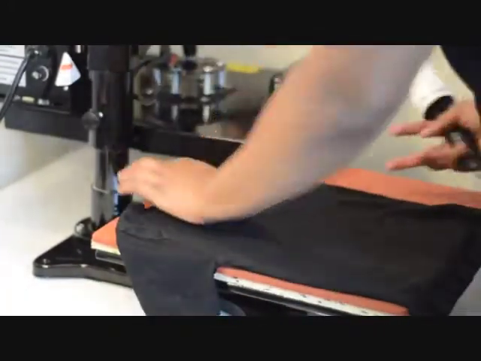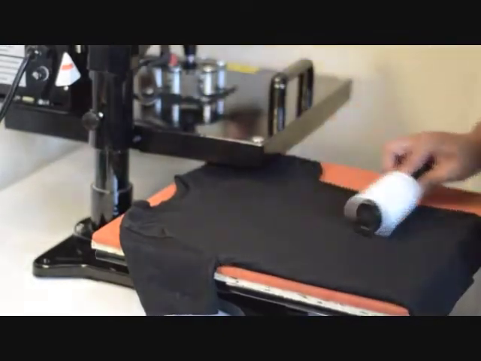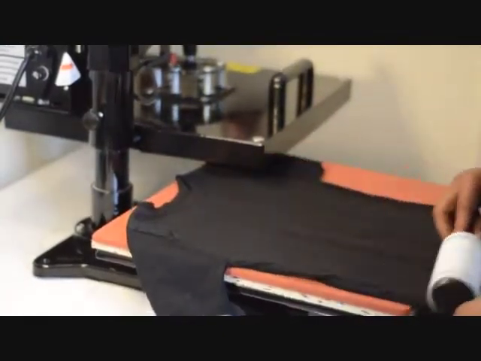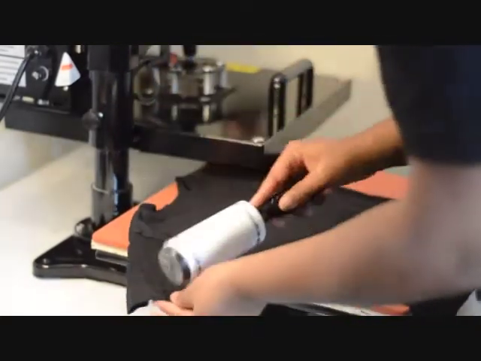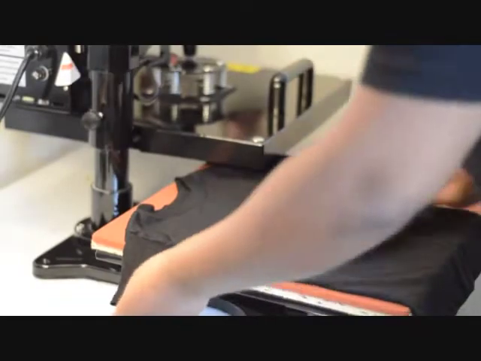And I'm going to show you how I package my shirts, just for some added bonus tips. I give a lot of tips. That's the whole point of all this, is to help you be successful.